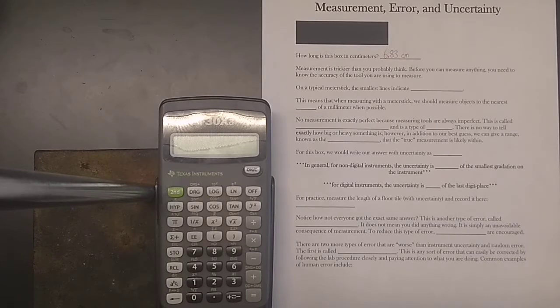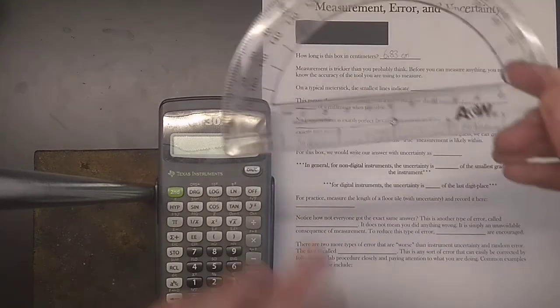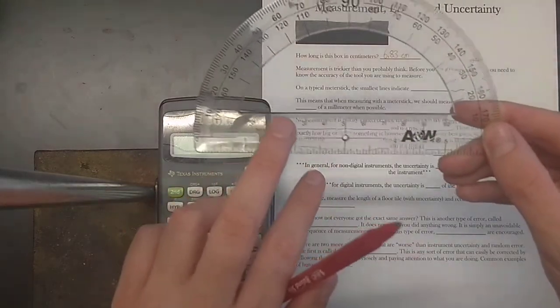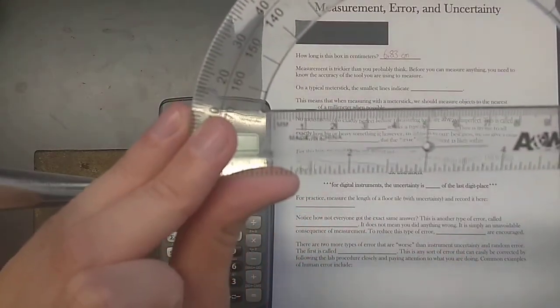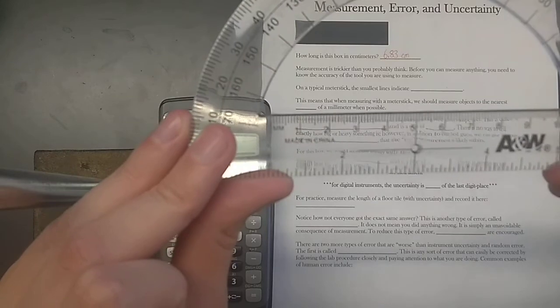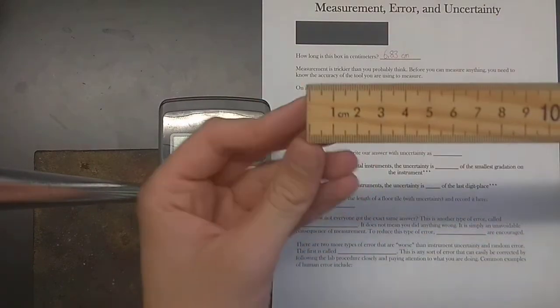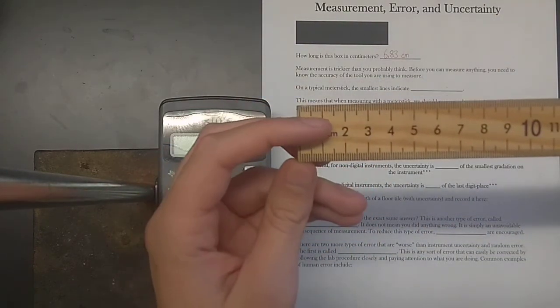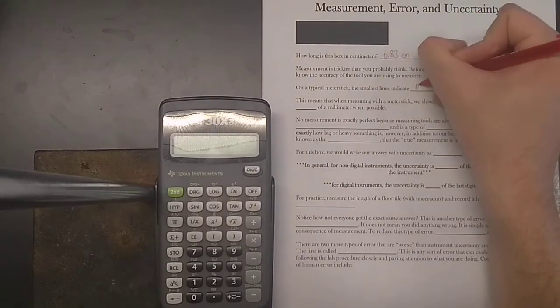Measurement's actually kind of trickier than you think. You really need to know the accuracy of the tool that you're using. So this is a protractor. It's got centimeter markings, and if you look, it's got even smaller markings. There's 10 lines between the centimeters. Those are millimeter markings. This is the same as on your standard meter stick. A meter stick also has millimeter markings. Those are the smallest markings on there. So the smallest markings indicate millimeters.